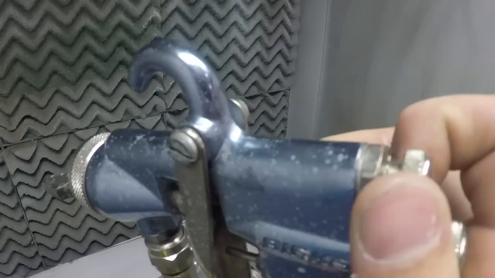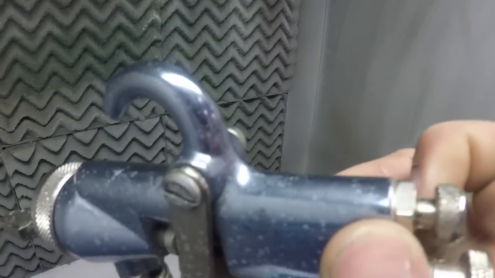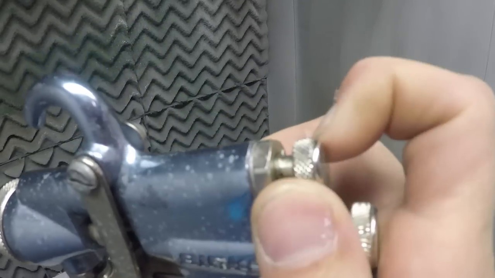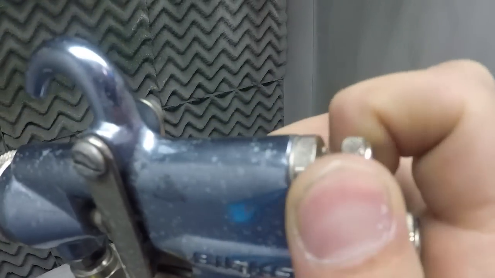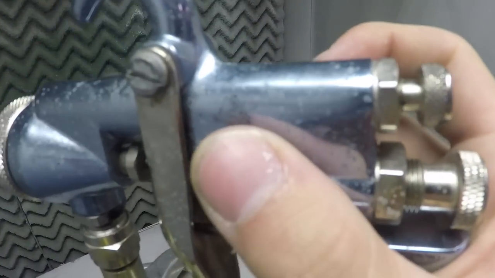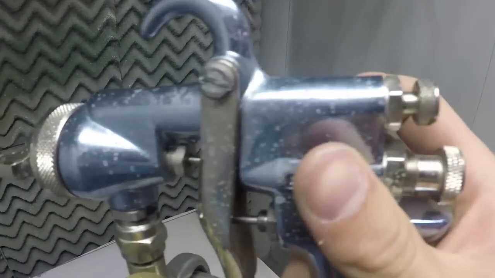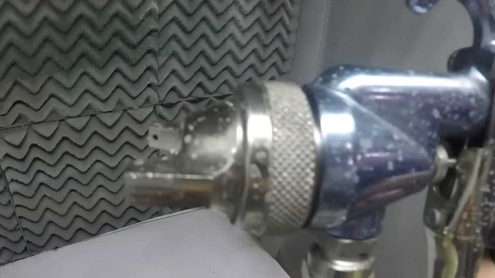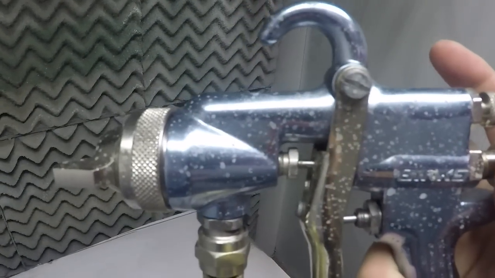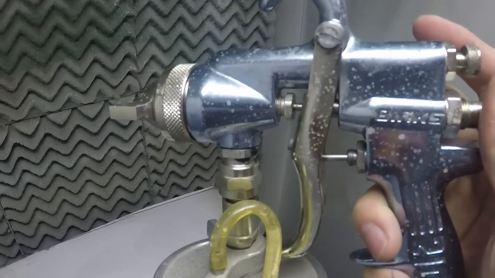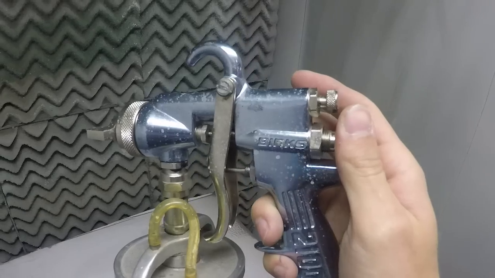Finally, if you can't adjust your pattern one way or another and you checked your air cap, then your air pattern adjustment knob or valve might be worn and need replaced. Sometimes there are rebuild kits for those, so you can check that. And then if you notice dripping out the tip, which we'll show you, that's typically a sign that your nozzle isn't tight or your nozzle or needle are worn, and we'll show you what that looks like so you have an understanding of that. Those are the common problems that you see with the spray gun.